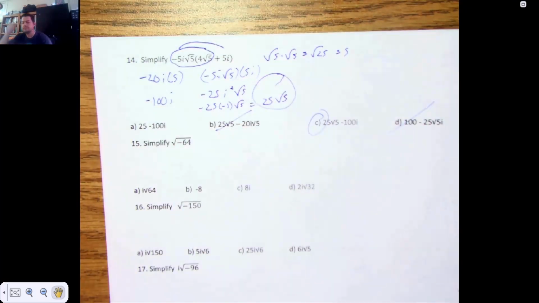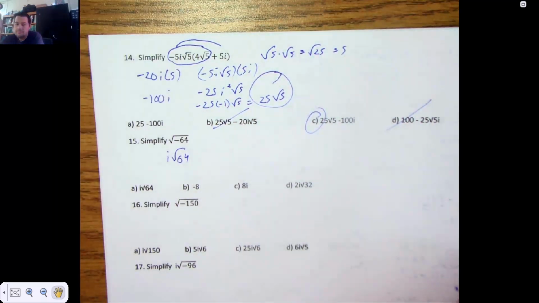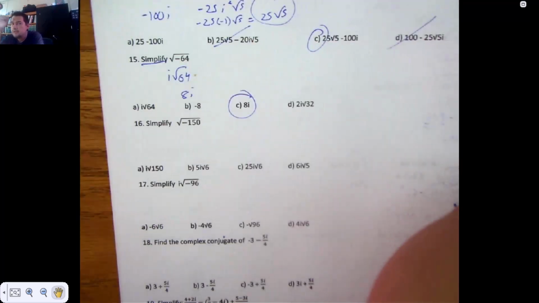Simplify the root of -64. This should not have been missed. It is the imaginary root of 64. I guess you picked it. Shame on you for not knowing what the root of 64 is. It's 8. It has always been 8. It will always be 8. That was an easy question.